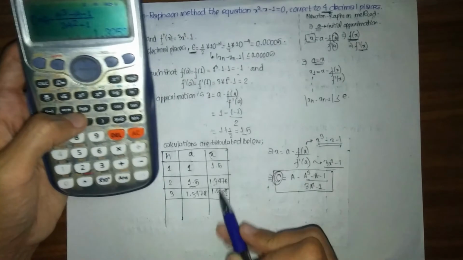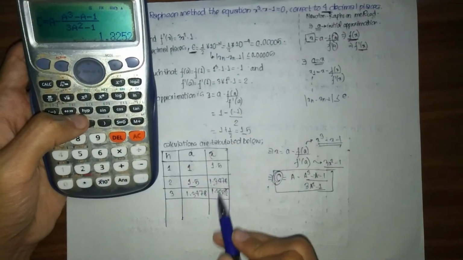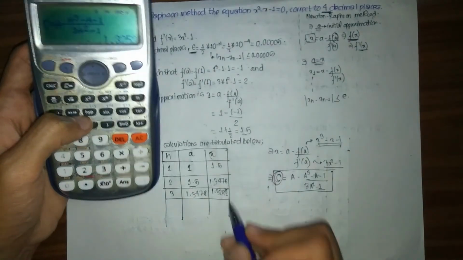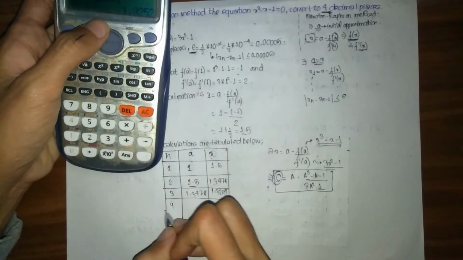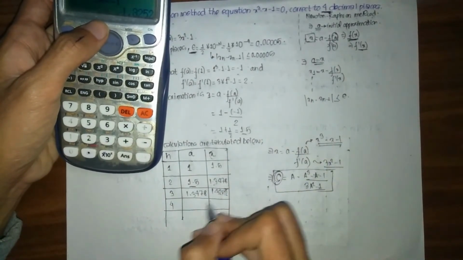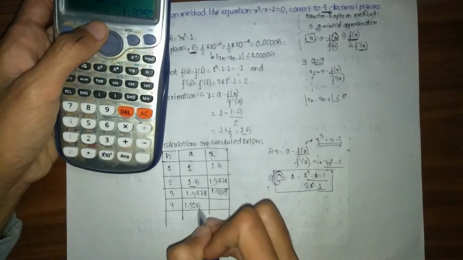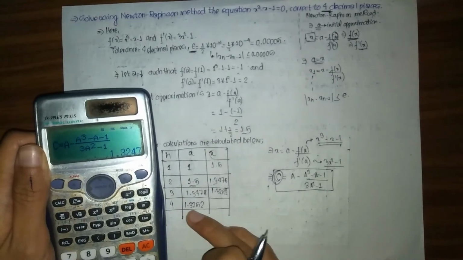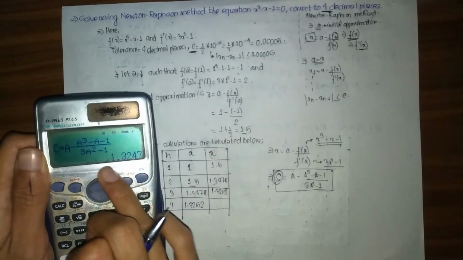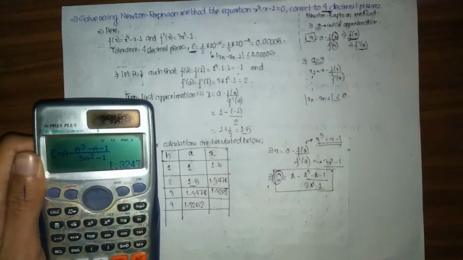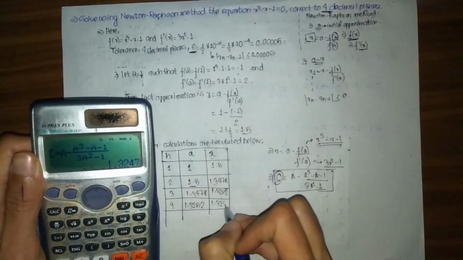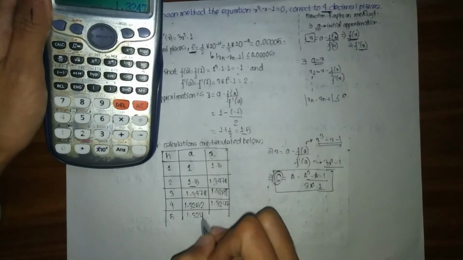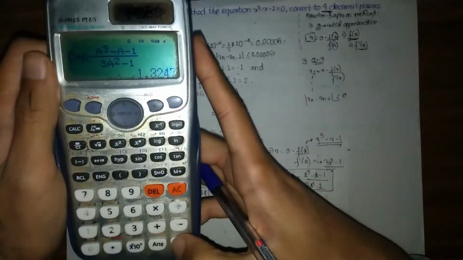As you can see here, the difference x3 minus x2 is not less than or equal to 0.0005. It is much higher than that. So I go to my fourth approximation. I put 1.3252 in the place of a. After putting the value of 1.3252 in my calculator, I get my value of x as 1.3247. So now for my fifth approximation, I simply put 1.3247 in a, and I click on equals to.